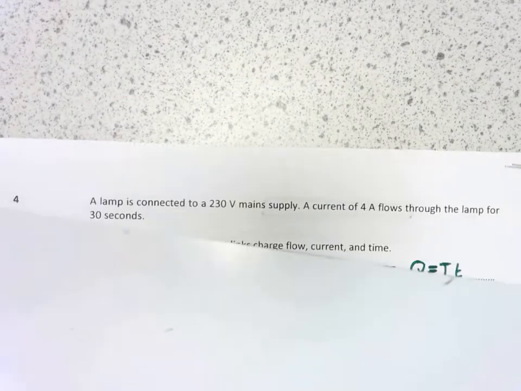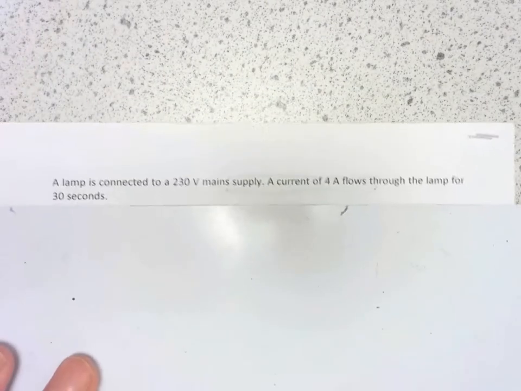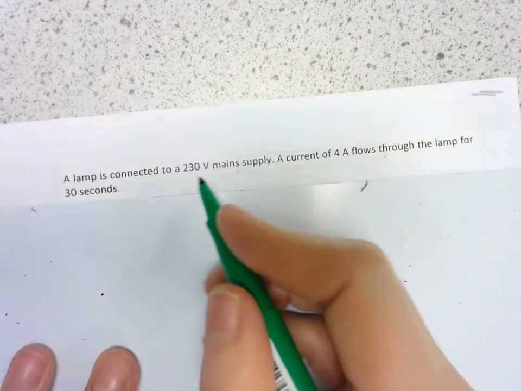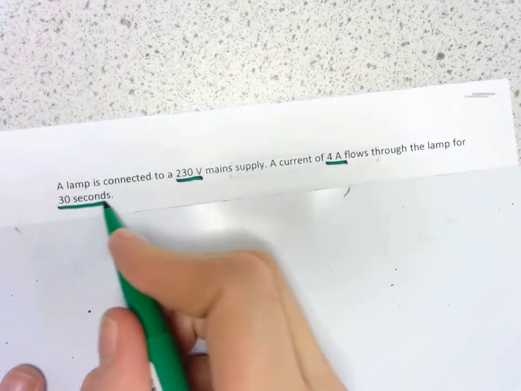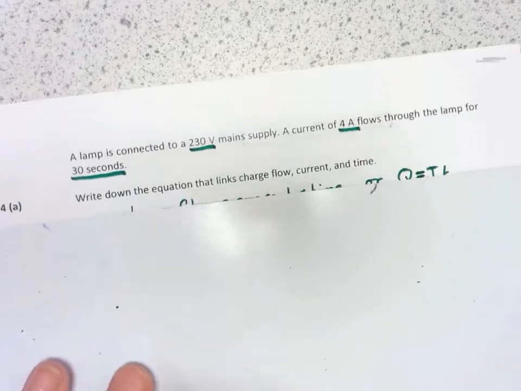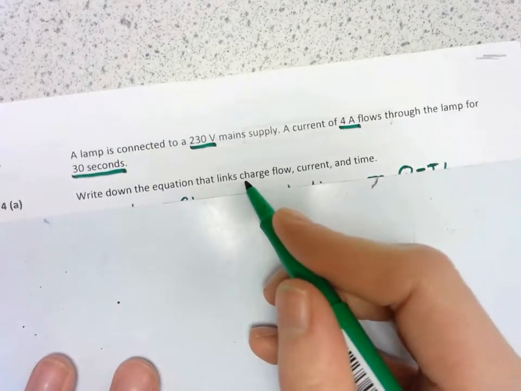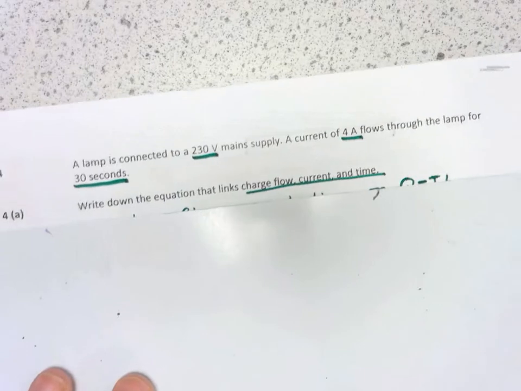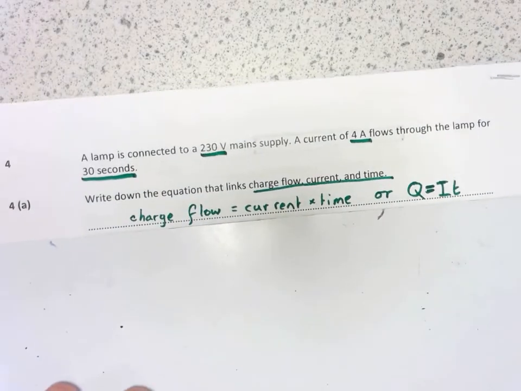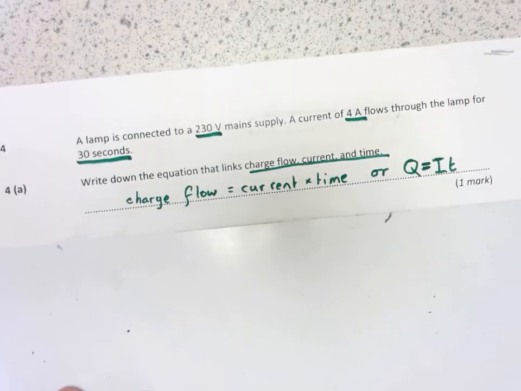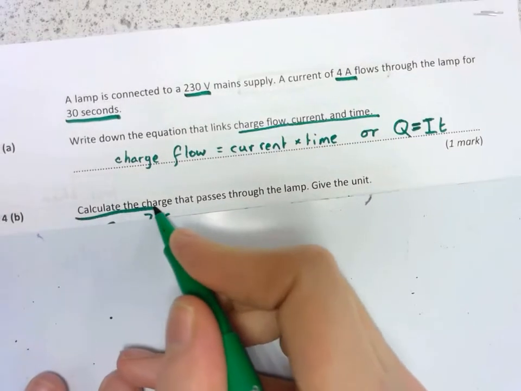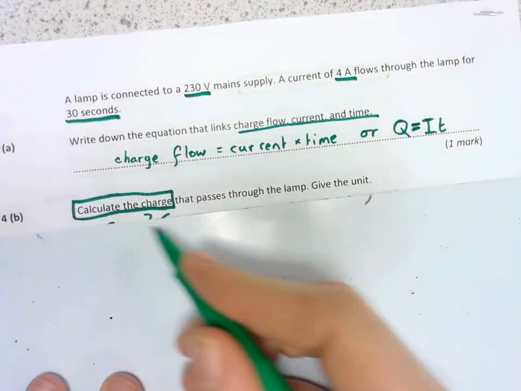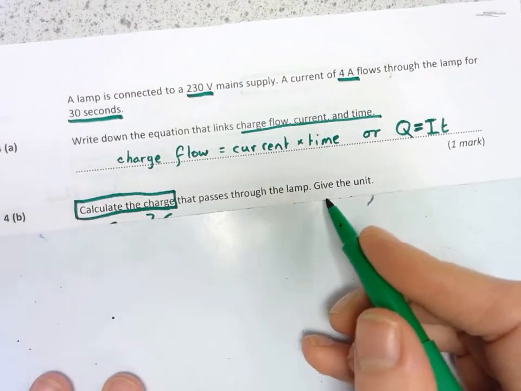Final question that we've got is, a lamp is connected to 230 volts, 4 amps of current and 30 seconds. Write down the equation that links charge flow, current and time. Charge flow is current times time, or Q equals IT. You just need to know those. Calculate the charge that passes through the lamp.